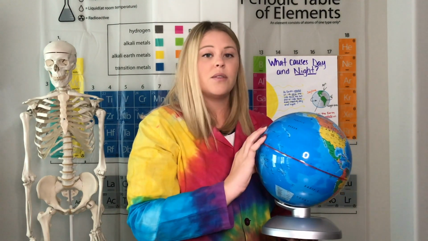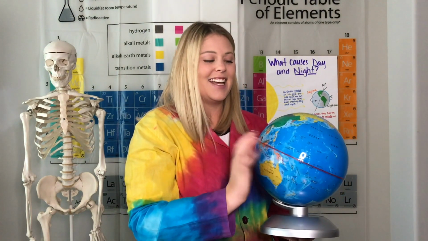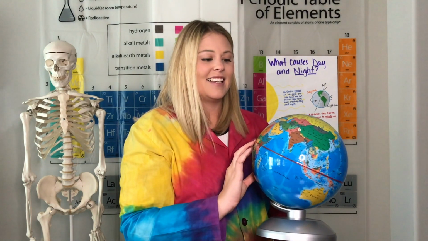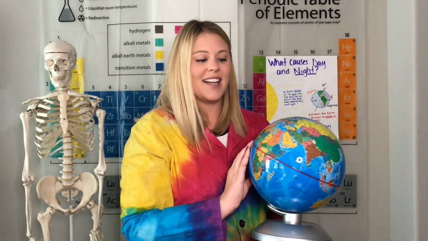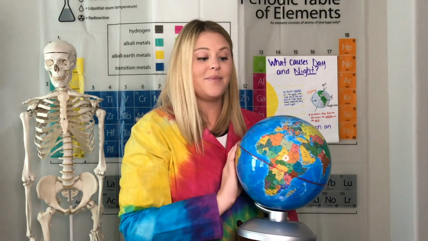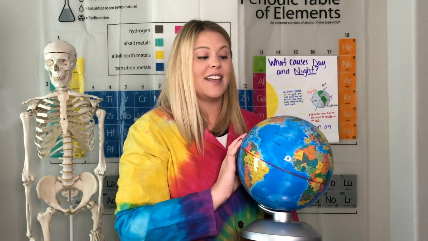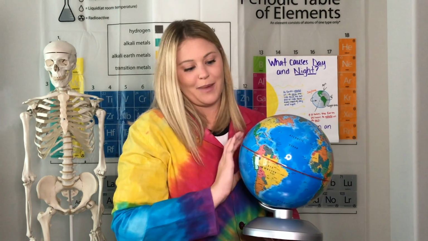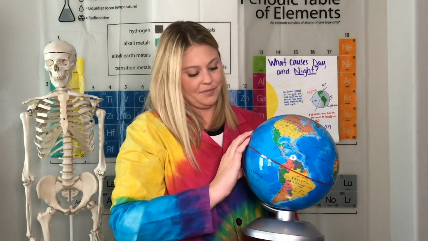And it continues to rotate, right? We're hitting sunrise in Asia, sunrise in Europe, sunrise in Africa, daytime, daytime, daytime. The sun is starting to set in Asia, Europe, and Africa, and the sun is rising in North America and South America.